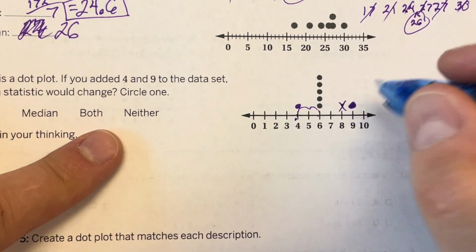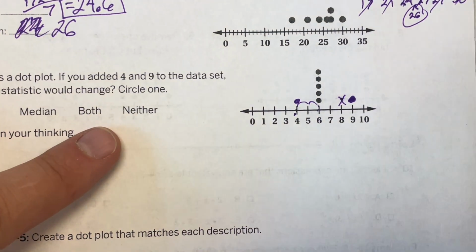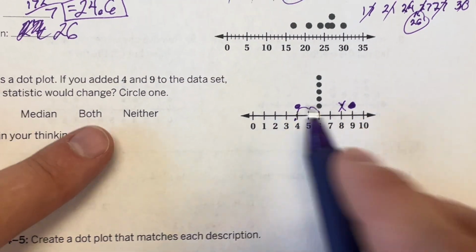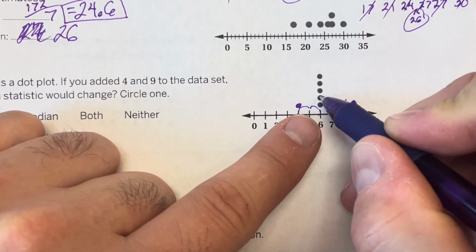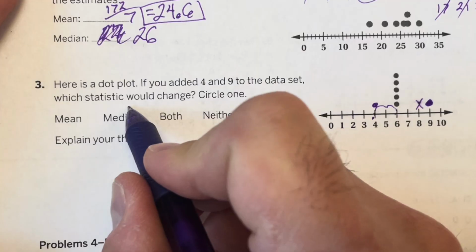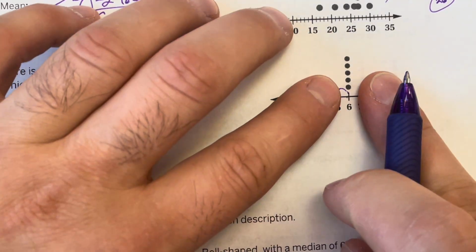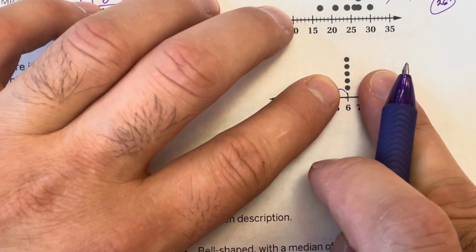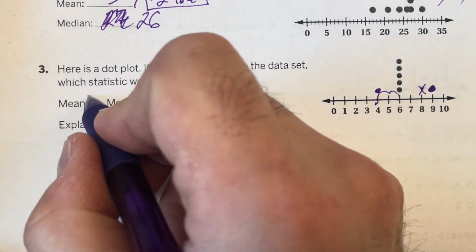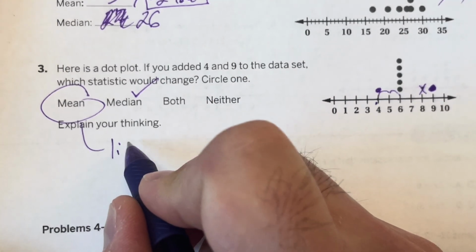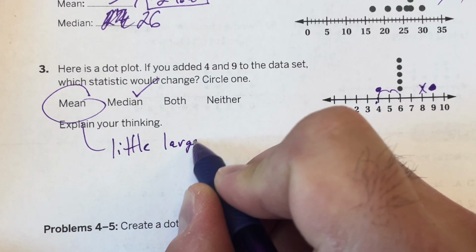Because we're adding a 9, that is a little bit further away than that point is. So here's the thing, if we were to go lowest, highest, lowest, highest, lowest, highest, lowest, you know, the median would still be the same when we're adding those two on. But because we're going a little bit higher here, a little unbalanced, that mean would get a little higher, a little larger. Okay.